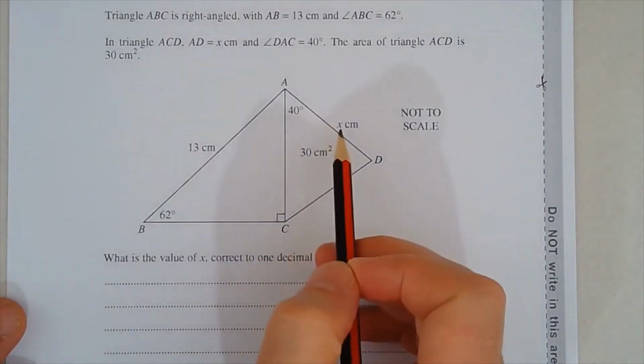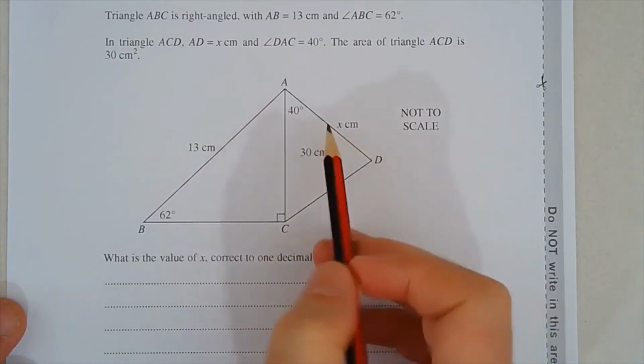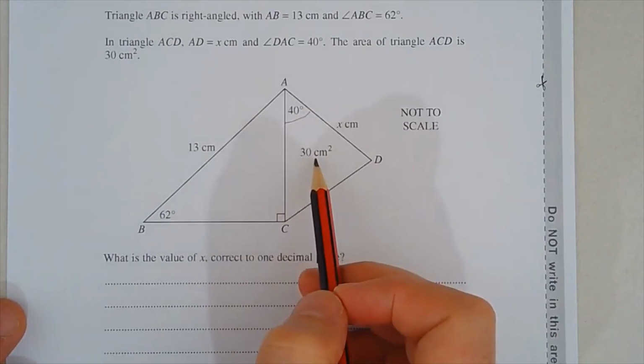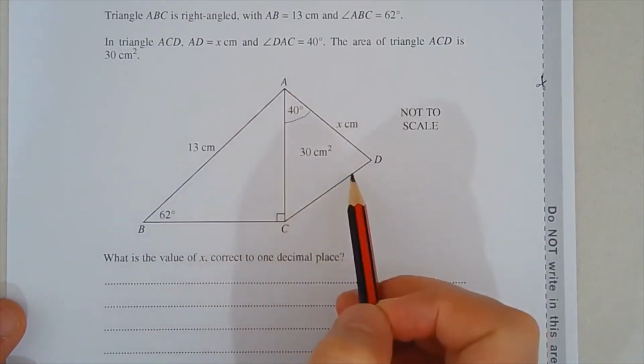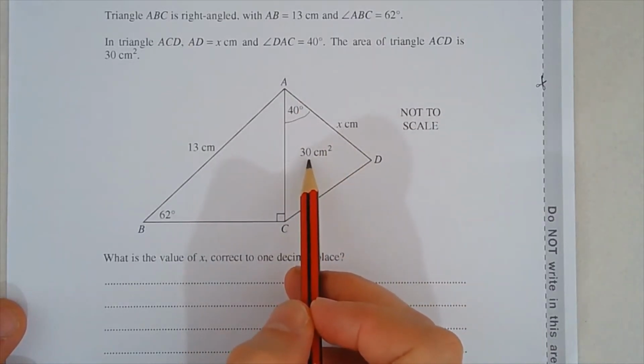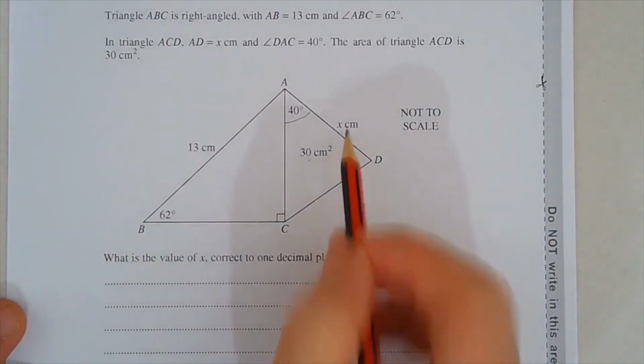So in order to be able to find X, we have the area of this triangle ACD. We also have a known angle. So there's two pieces of information here. We need a third piece of information on this triangle ACD in order to be able to find side X. Now, given that we're working with the area of a triangle, that implies we need to use the sine rule for the area of a triangle, half ab sine C. And then we're going to rearrange the formula to find the value of X.